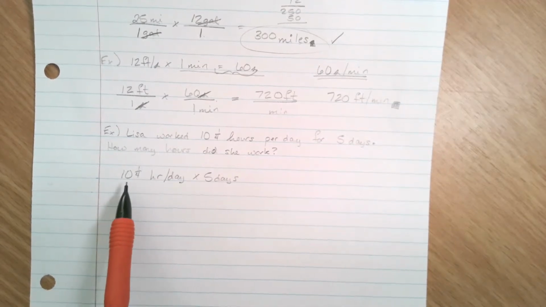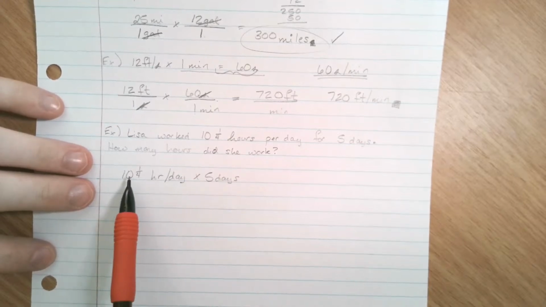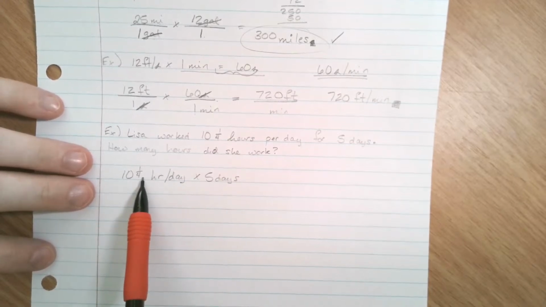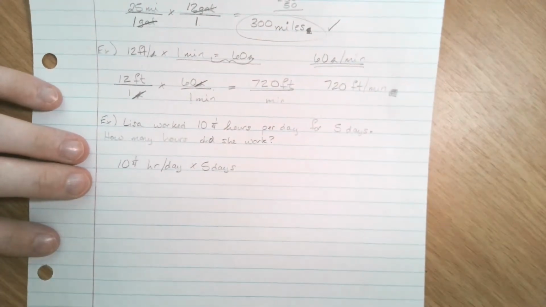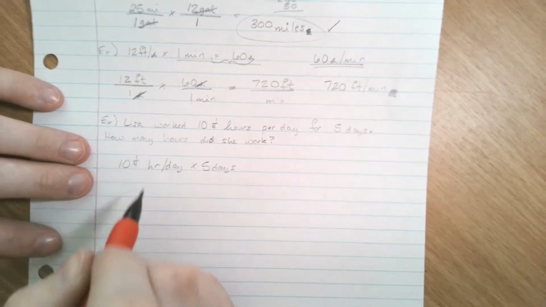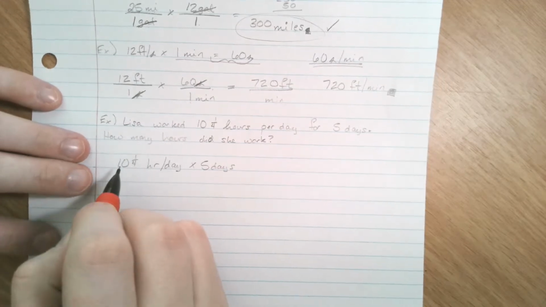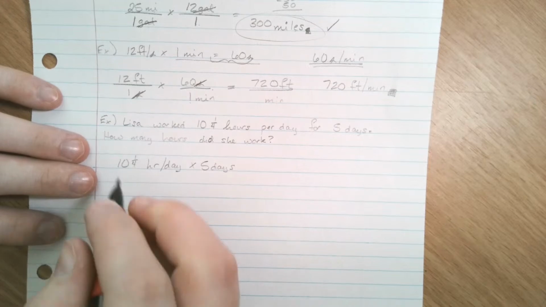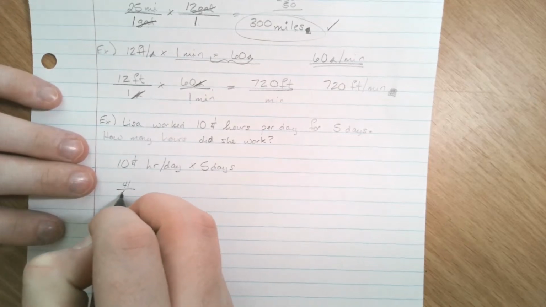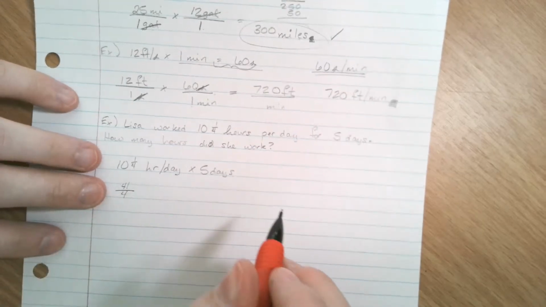Well, if we worked 10 1/4 hours per day for 5 days, that is 10 1/4 times 5. But first, let us get a mixed or an improper fraction so we can multiply better. So 10 times 4 is 40, plus 1 is 41 over 4 hours per day.